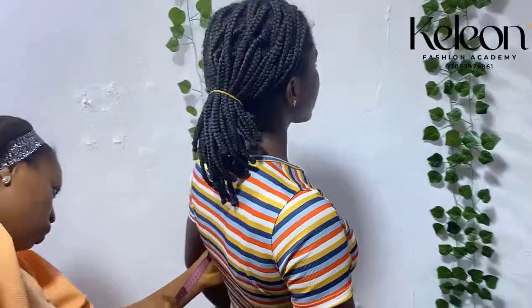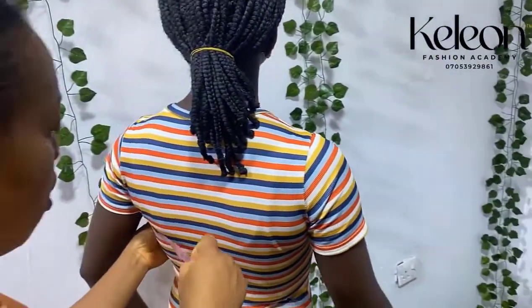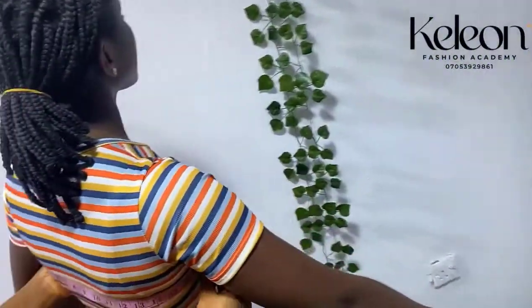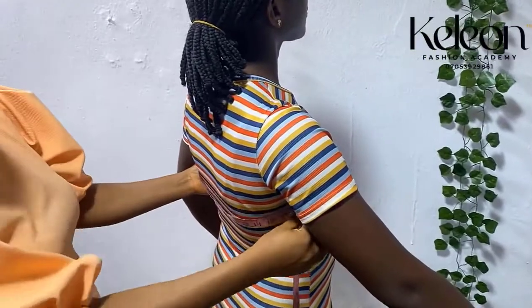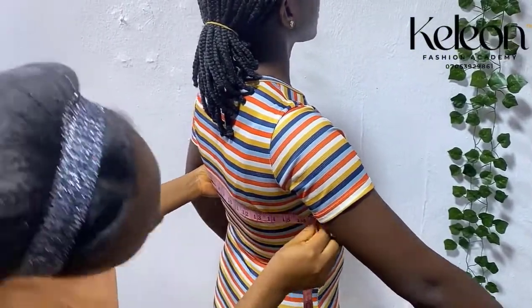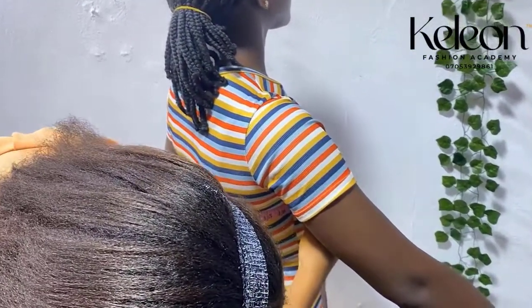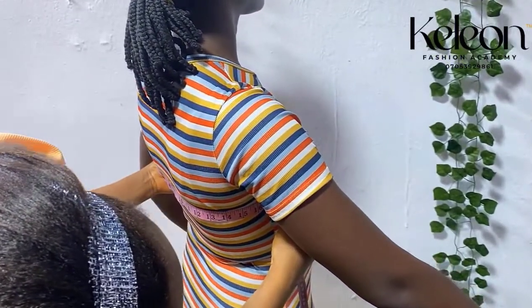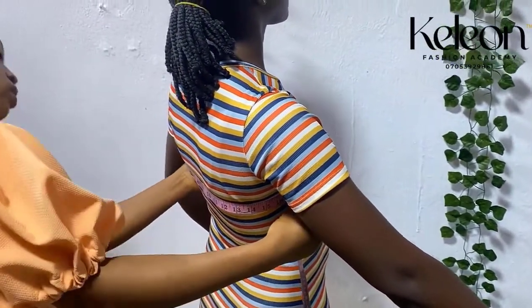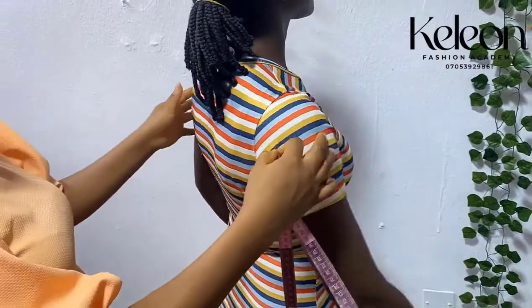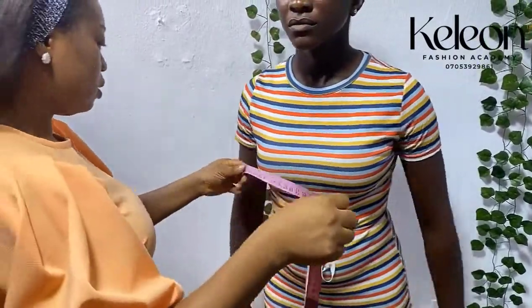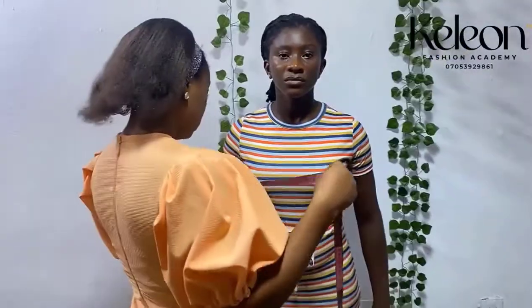Then when I turn to the back, I'm having about 16.75. So I have 16.75 at the back.